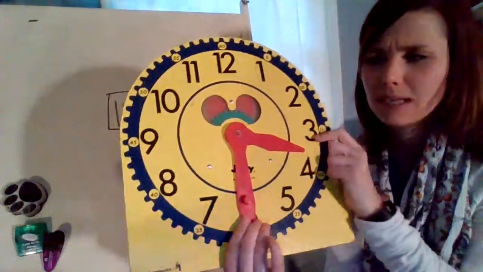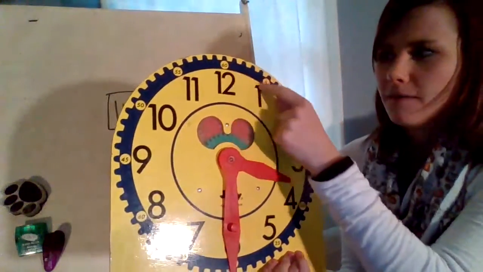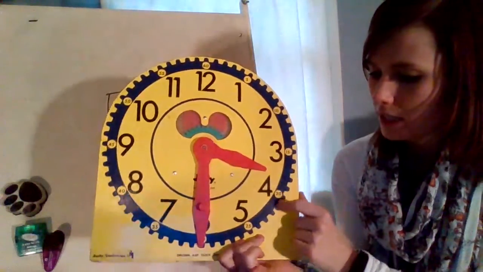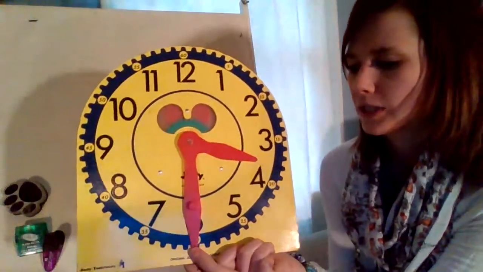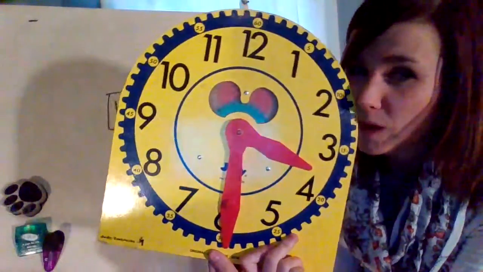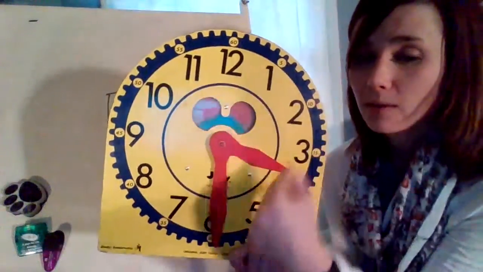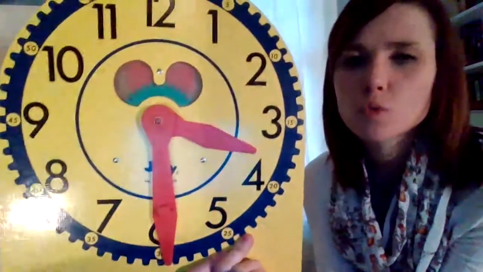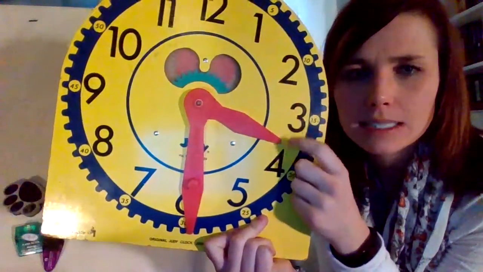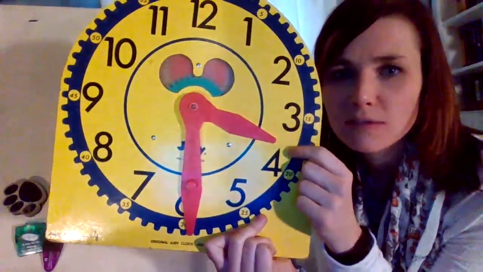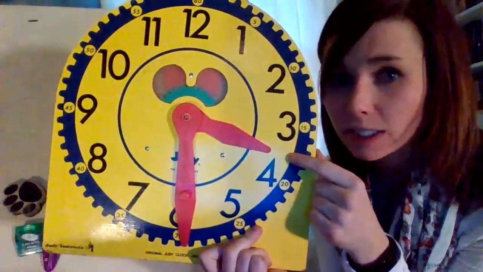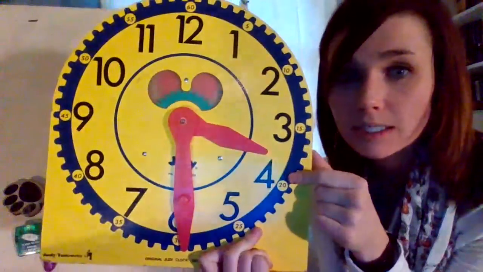Now, boys and girls, what time is it? We go 5, 10, 15, 20, 25, 30. It was 3, we went halfway around the circle, and now it is 3:30. And look, that hour hand is in between the 3 and the 4 because it's no longer 3 o'clock. It's halfway around the circle, working its way to 4 o'clock.